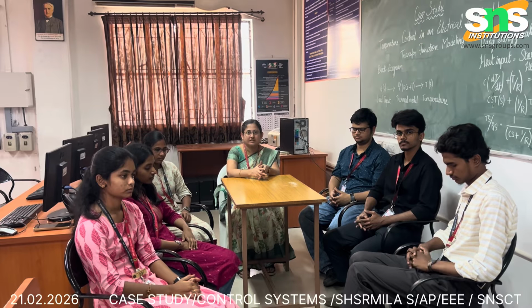Control in an electric vehicle battery using transfer function modeling. We know that in this fast world, the electric vehicle plays a vital role in the automotive industry. In this, the battery is a major critical factor. If a battery is too hot, the performance of the vehicle will be reduced. At the same time, the efficiency of the system will automatically reduce. In extreme cases, thermal runaway will occur.